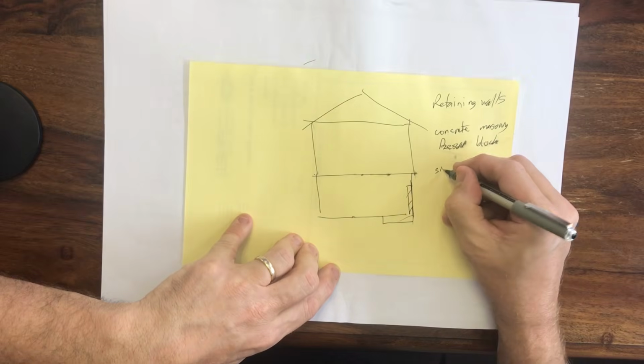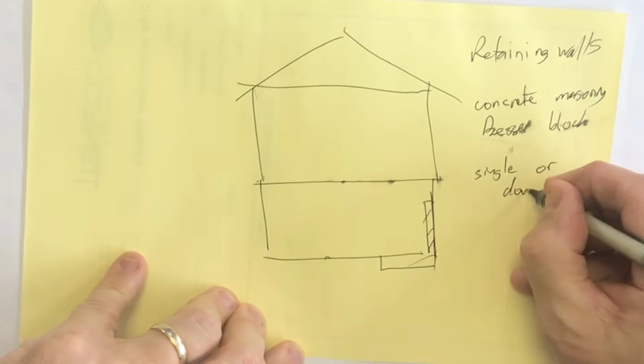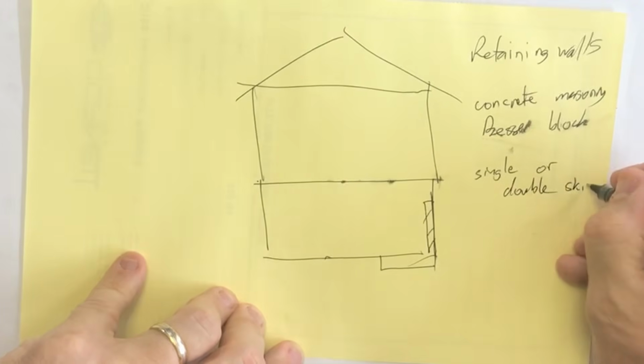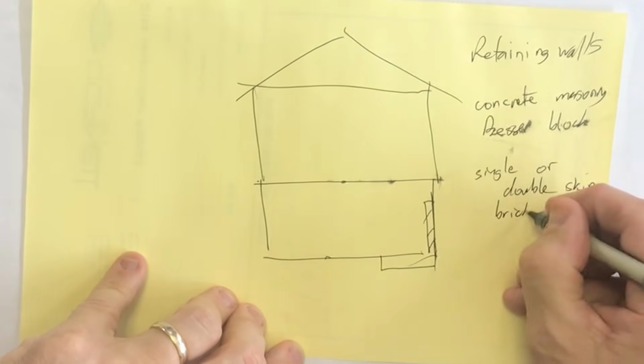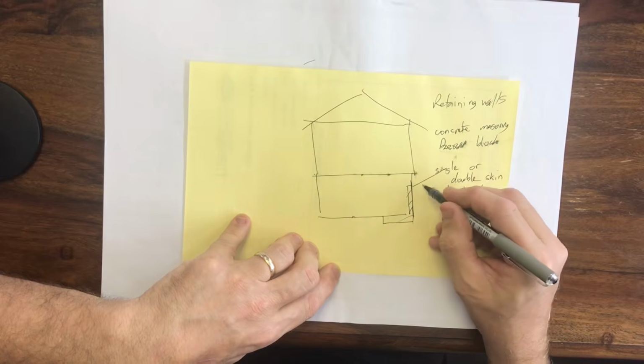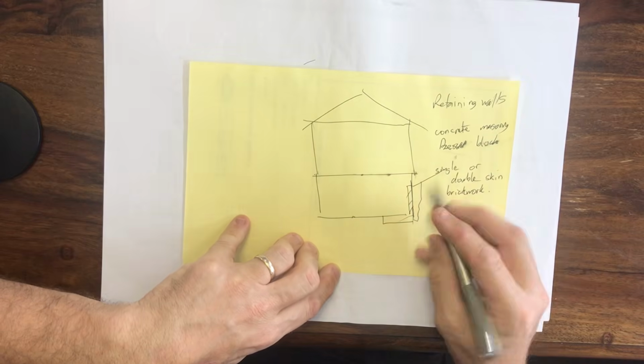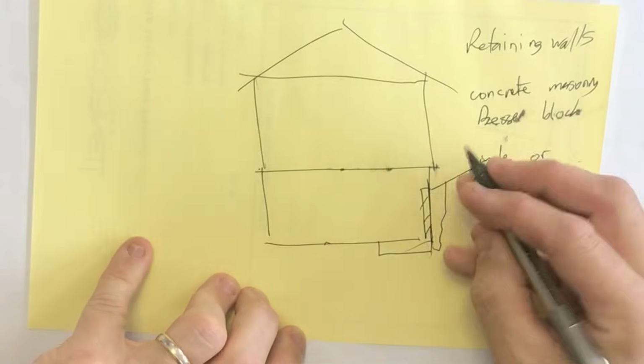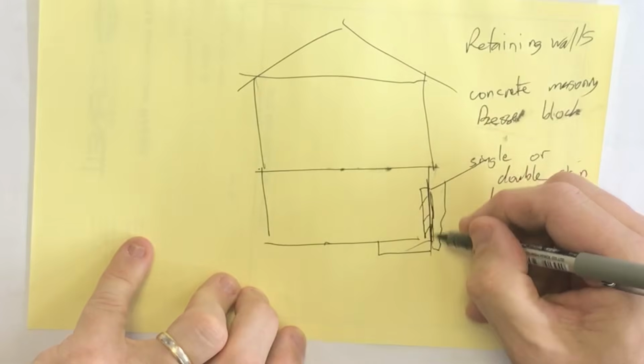It could be a single or double skin brickwork wall. Either way, when this wall was built, a little bit of extra dirt was excavated to allow the builder room to do his work. And maybe it's the waterproofing on the back side of that wall that's failed.